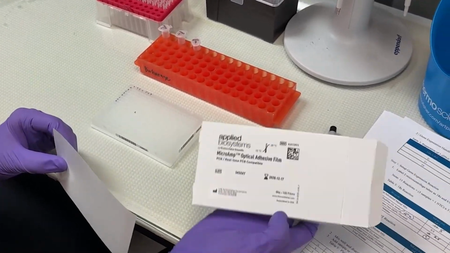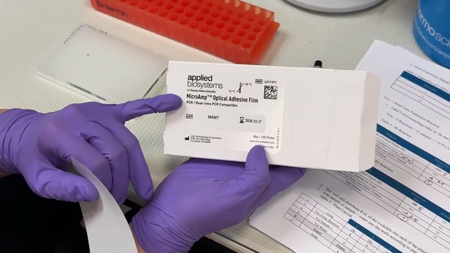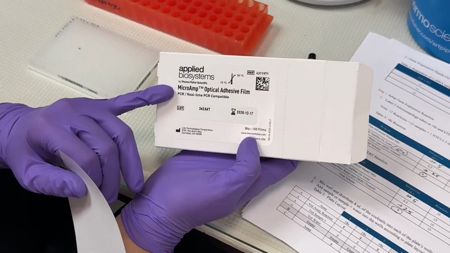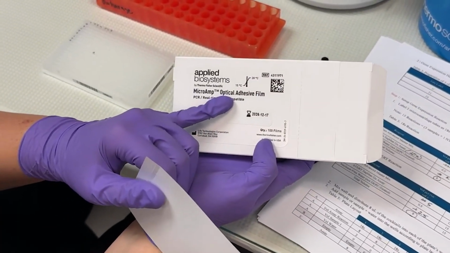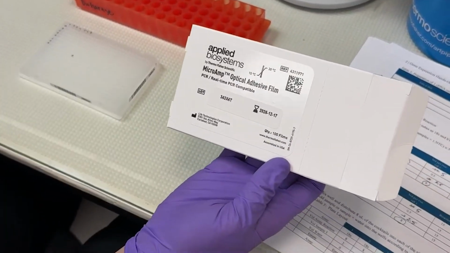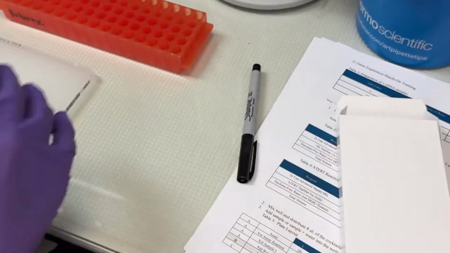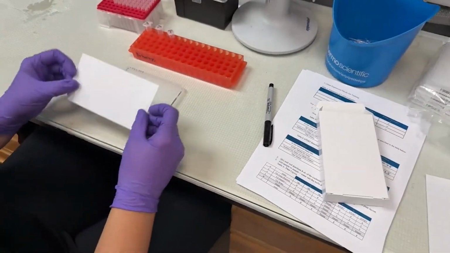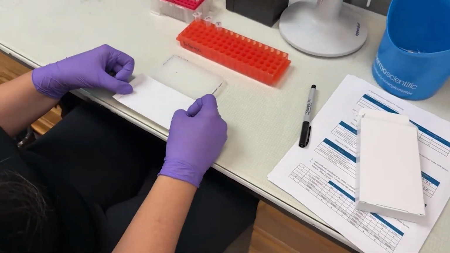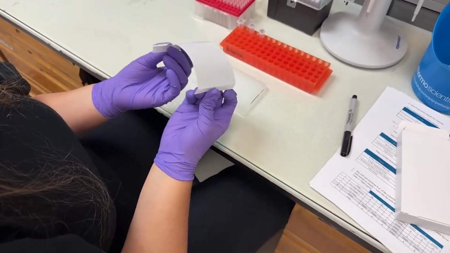This is the box of covers. They are called micro-optical adhesive films. And it's the optical part that is really important. There are going to be other kinds of films that may be around. Just make sure it says optical. So these are made in exactly the right size to fit on top of the plate with some extra for you to hold on to.